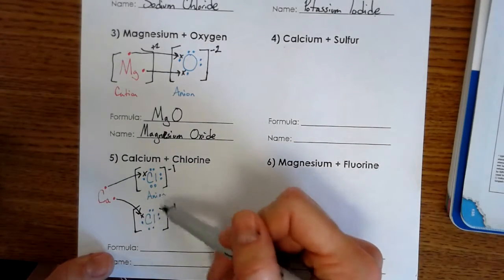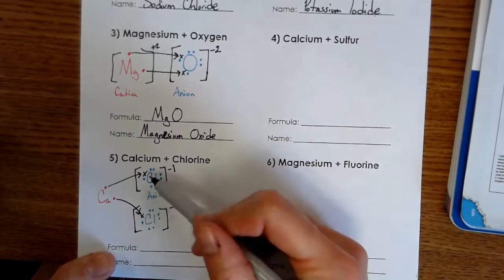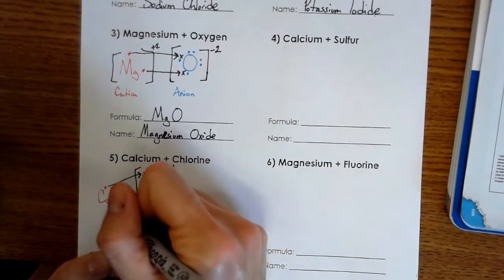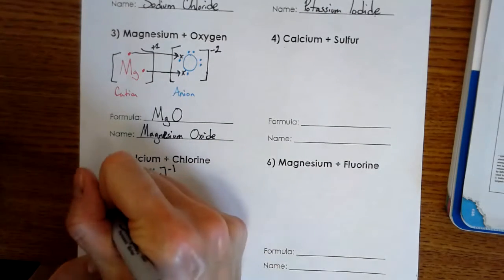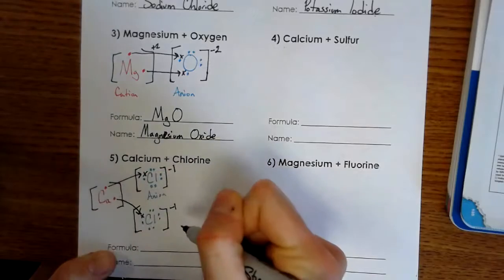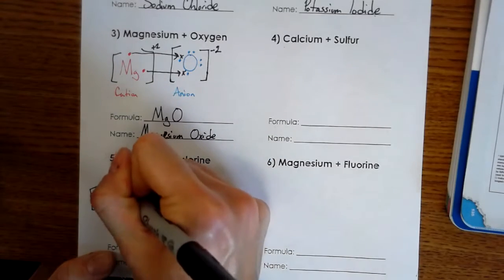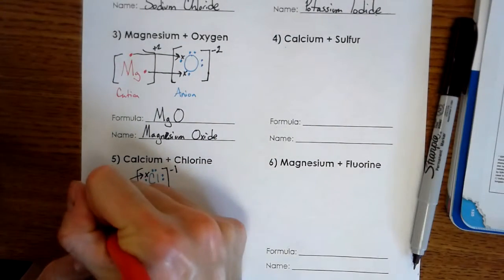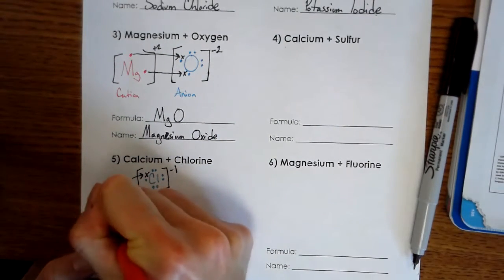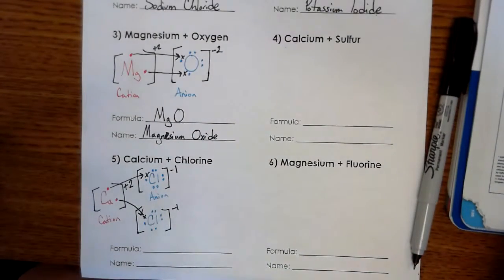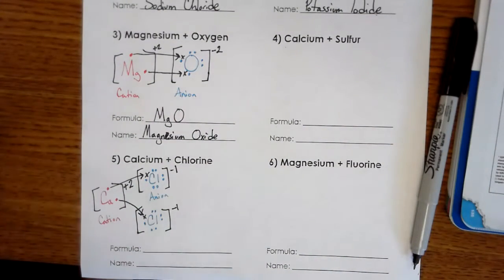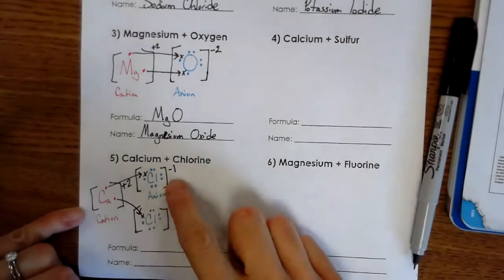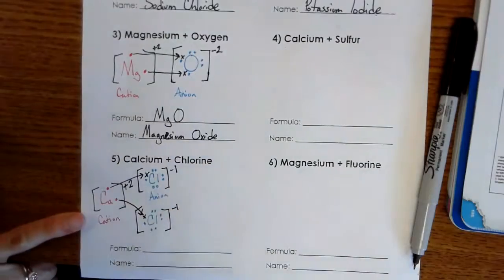And now both chlorine anions have 8 valence electrons. They're both filled. They're both complete. Calcium here has gotten rid of both of its electrons. And again, if you get rid of electrons, the atom becomes more positive. In this case, it's going to be positive twice. And that calcium forms what's known as a cation. So here we have to look at our formula. We have 1 calcium atom and 2 chlorine atoms.